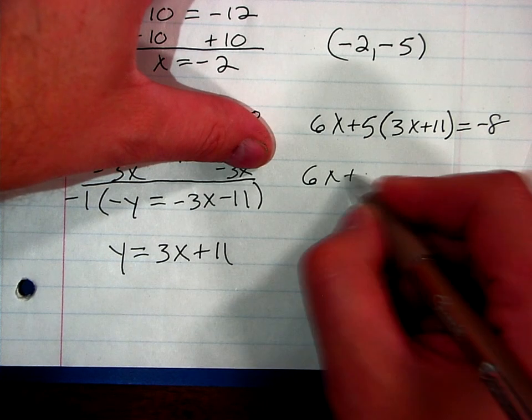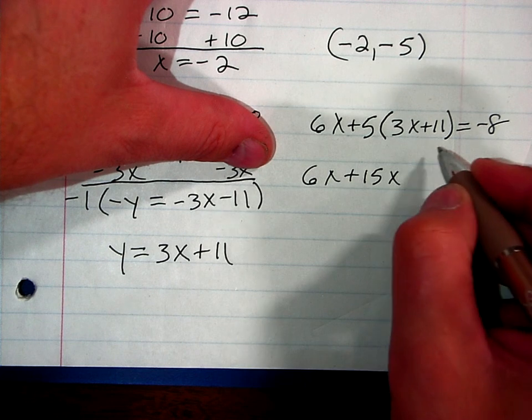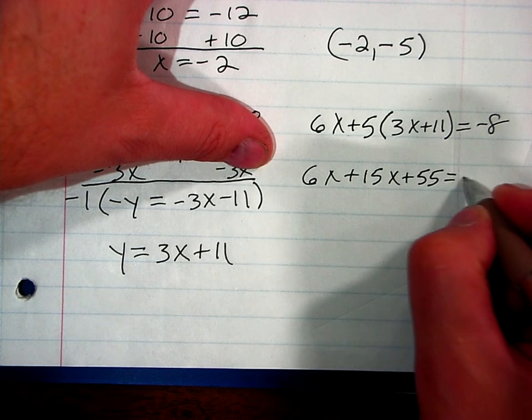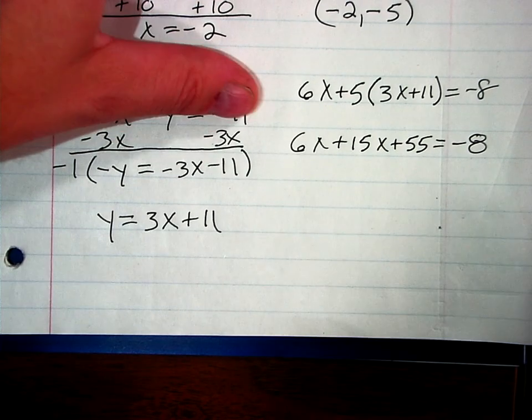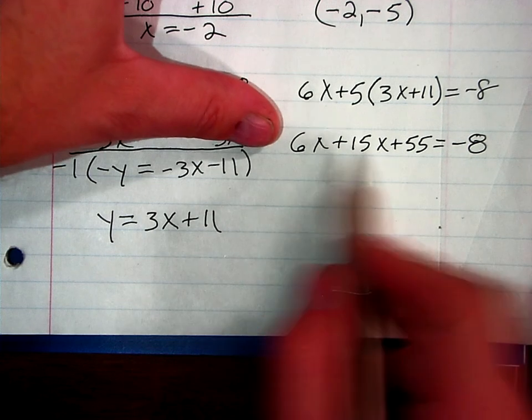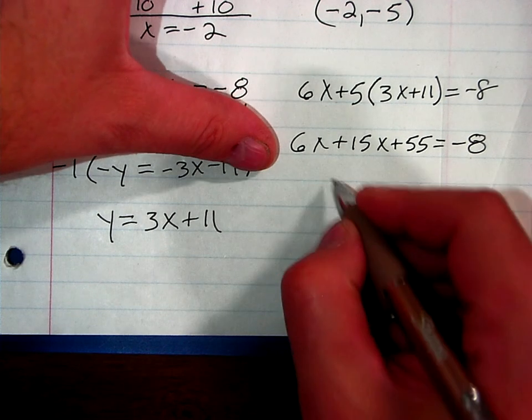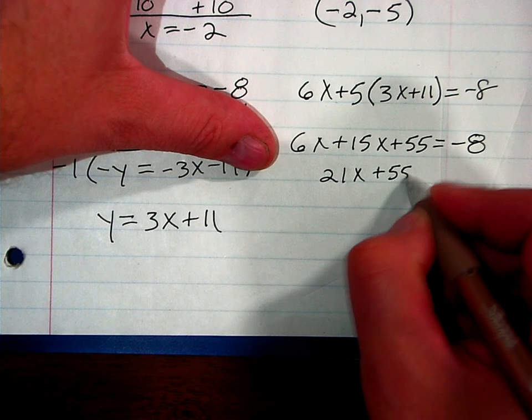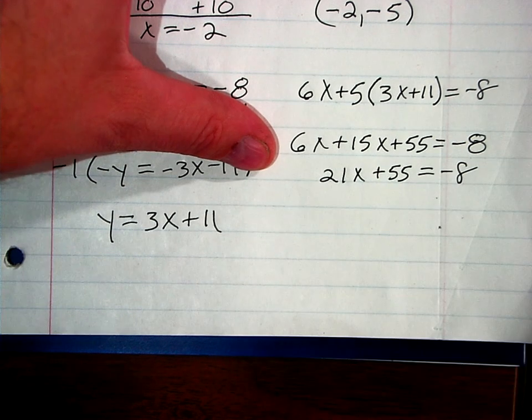So the 6x just drops down. 5 times 3x is 15x. 5 times 11 is 55. And the negative 8's just kind of chilling. All right, let's combine like terms. 6x plus 15x is 21x. Bring down the 55, bring down the negative 8.